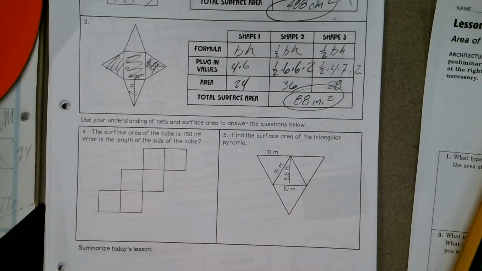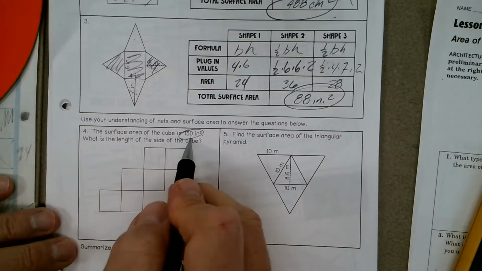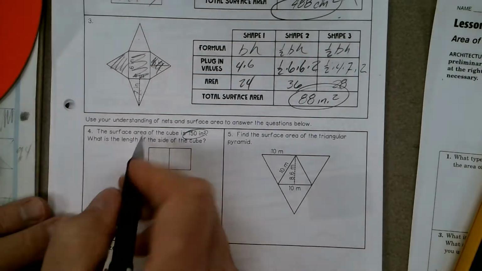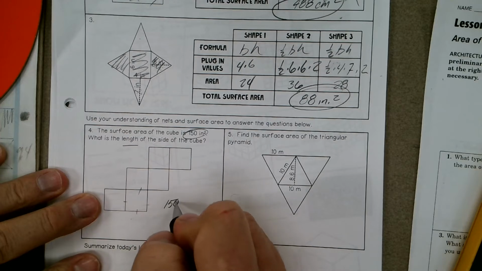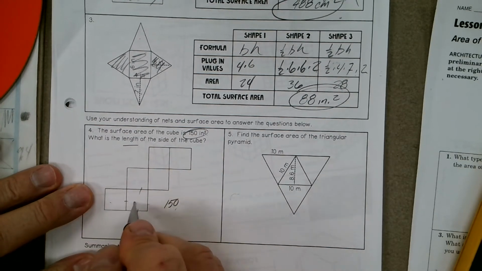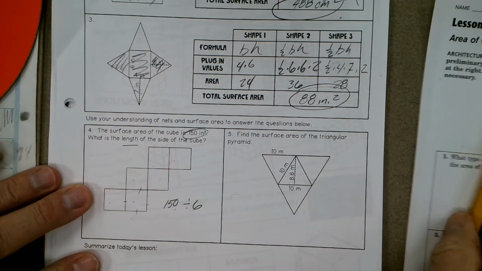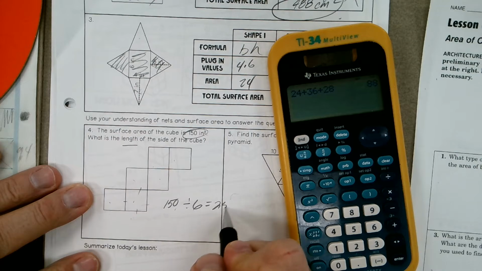They give us a net of a cube, right? And our cube, we know, is 150 inches square. I also know that all sides of a cube are equal. So if I find one, I find all the sides, and they want a side length of all this. So what I would do is kind of work backwards here. I would take my 150 square inches and divide it by 6 because there's 6 faces, right? And 150 divided by 6 is actually 25.